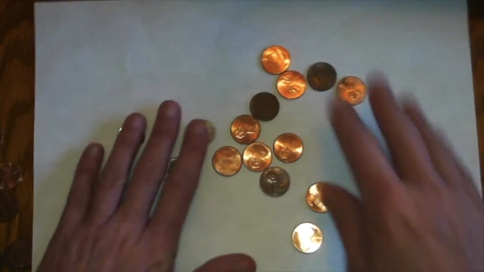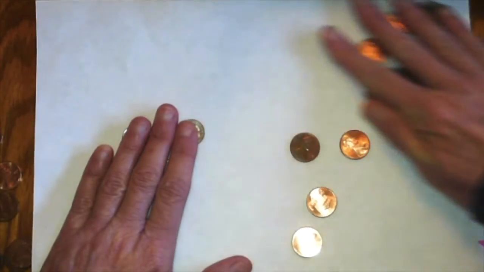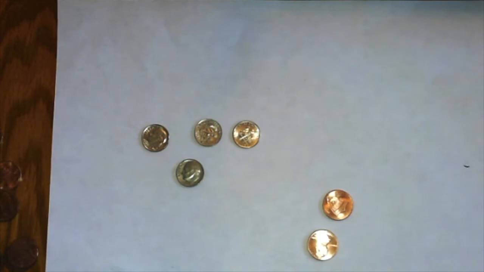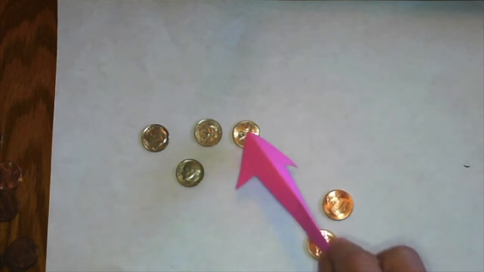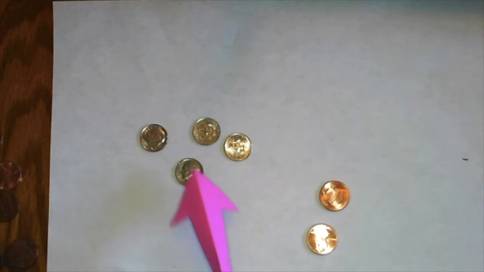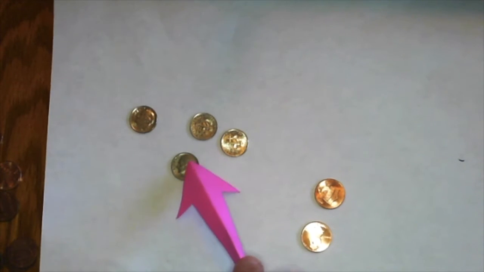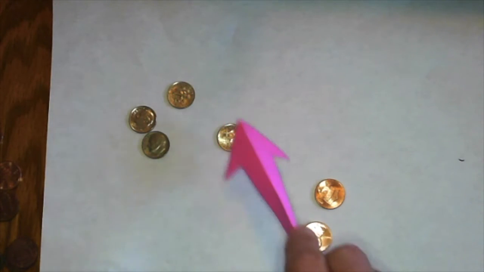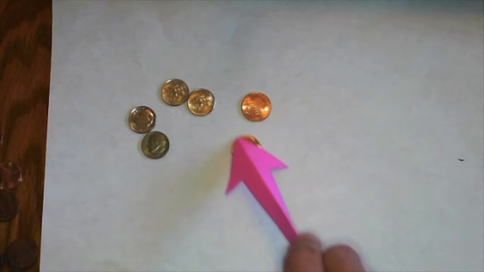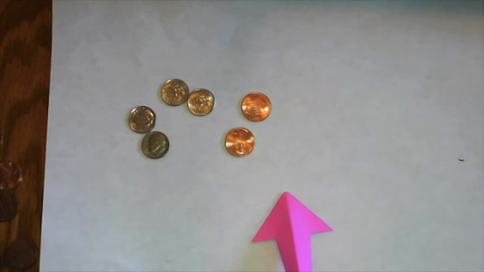Right, we can take 10 pennies and we can move them away and we can exchange it for a dime because 10 pennies equal 1 dime. Now let's count how much money we have. 10, 20, 30, 40, 41, 42. We have 42 cents.